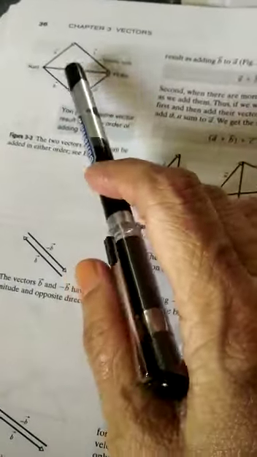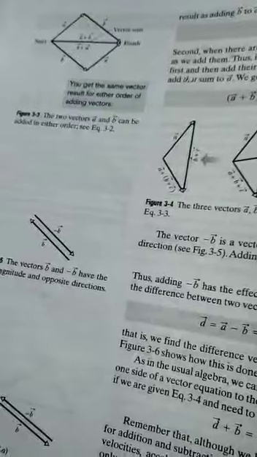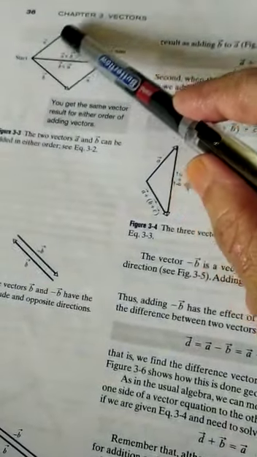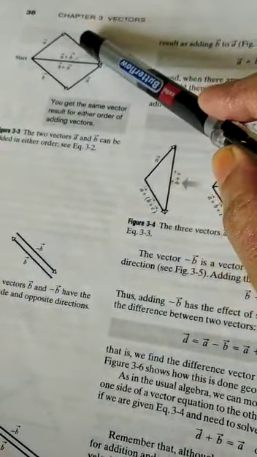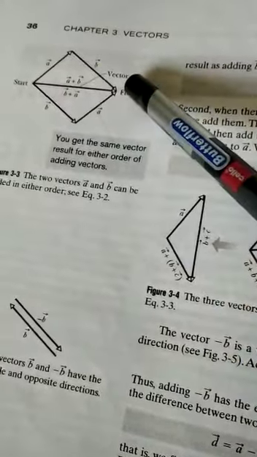Now a very, very interesting thing about vector addition is that the order of adding the two vectors is not important. So if I add vector A first with vector B, this is the resultant vector that I get.